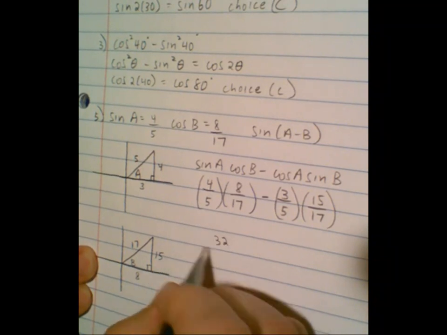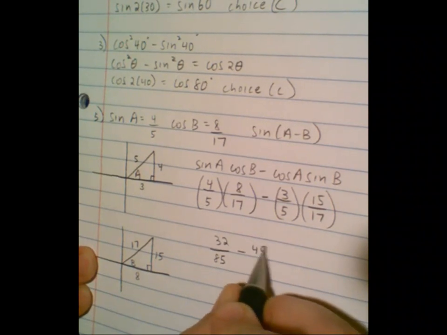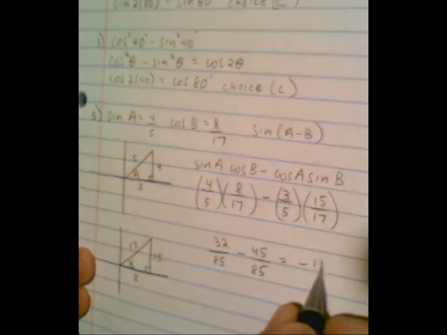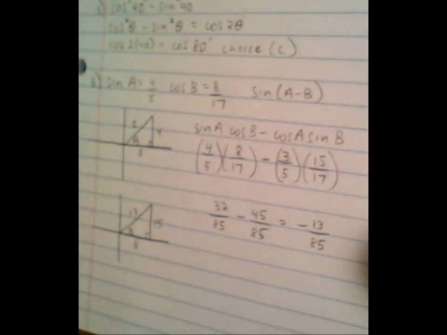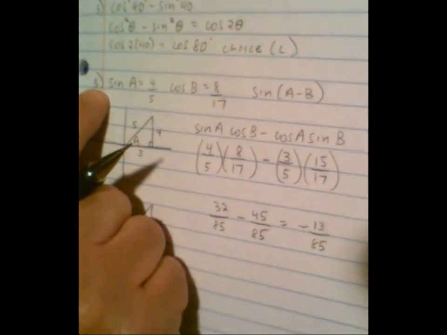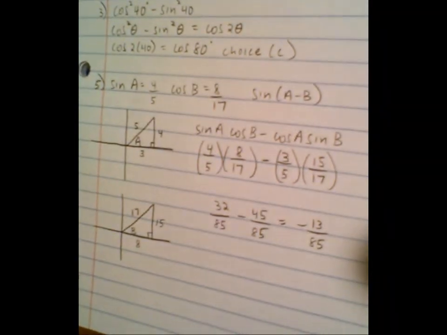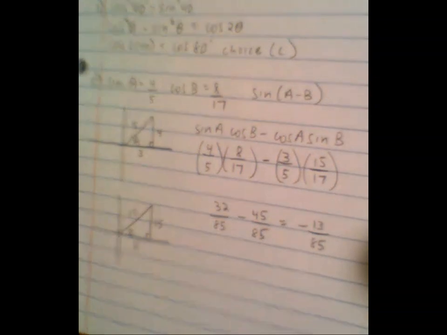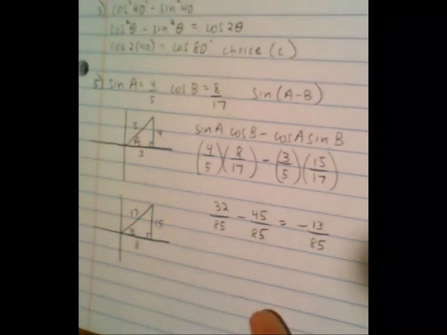So I have 32 over 85 minus 45 over 85, and I end up with negative 13 over 85, which is the answer to number 5. Okay? So now we did 1, 2, 3, and 5. 6 and 7 are based on the same triangle, so that's going to be much easier for you. Number 8 is challenging. I'm going to do number 8, and then I'm going to do number 11. So number 8 is a challenging one.